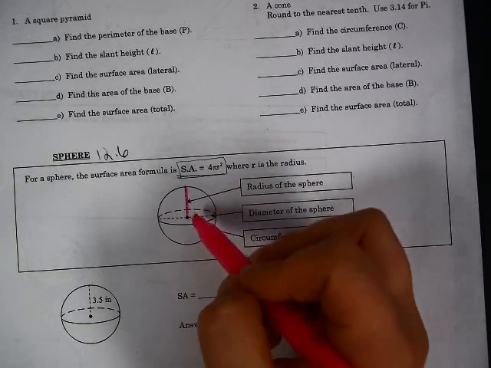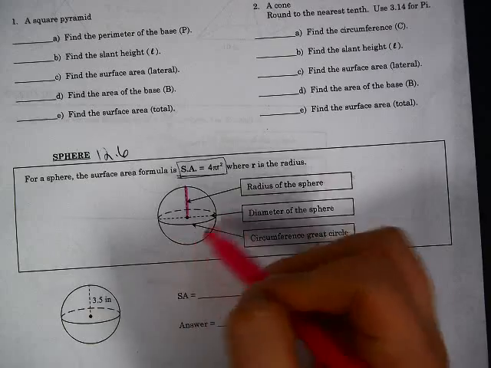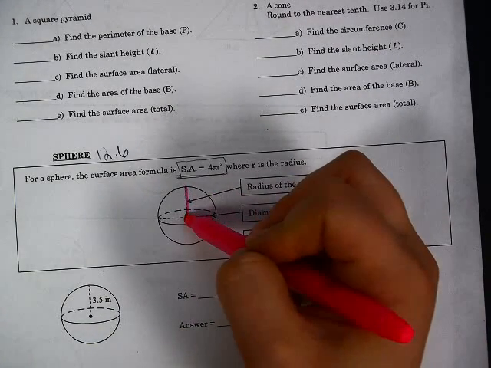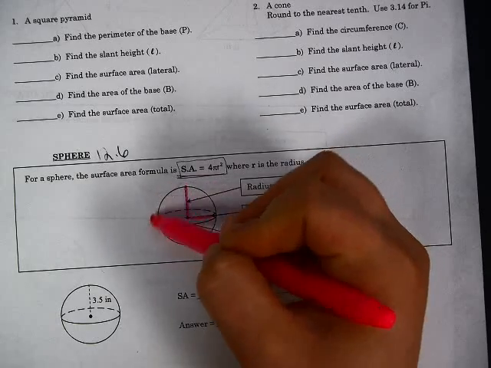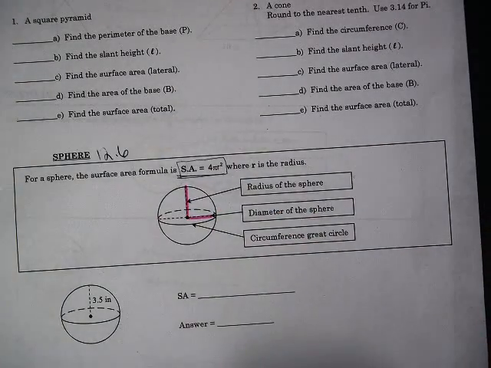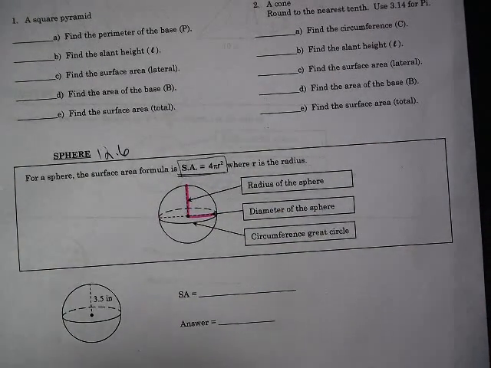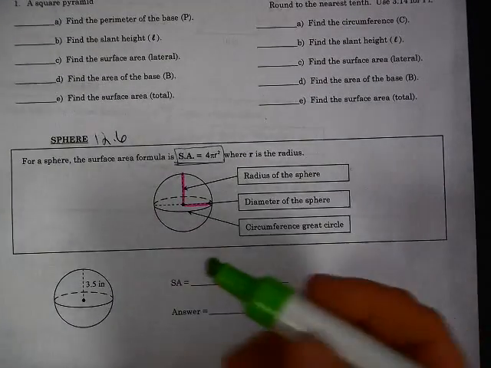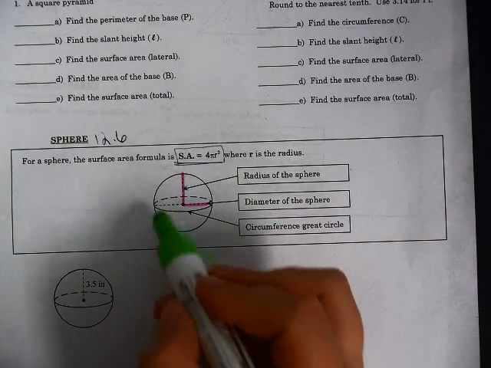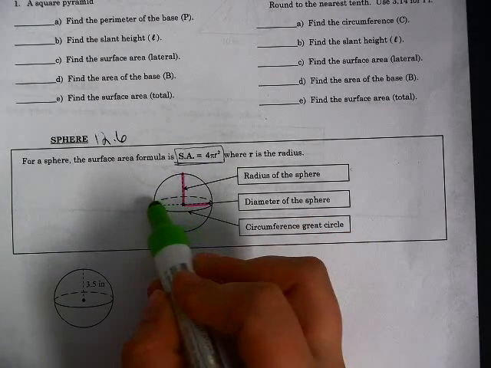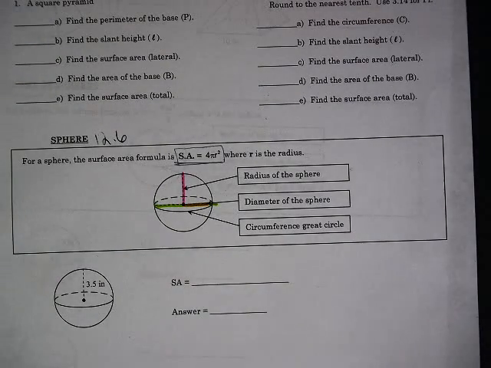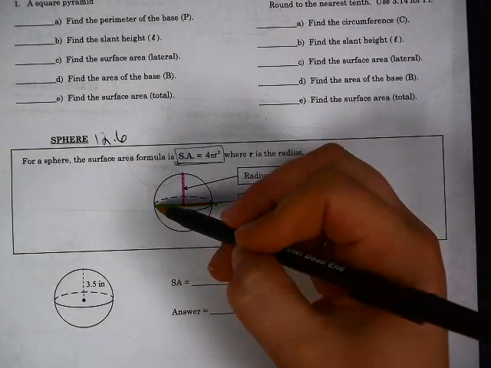Now the radius of our sphere. If we were to just look at this circle, without it being three-dimensional, the radius would be like the radius of a circle. Well, when we add that 3D motion, we also get this to be the radius. So anytime you go from the center to the outer edge of the sphere, you have a radius.